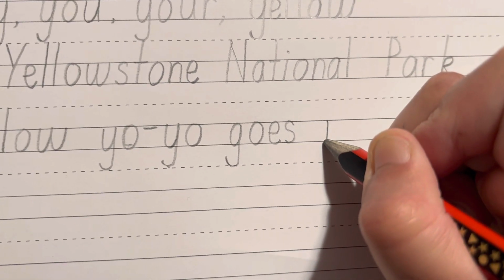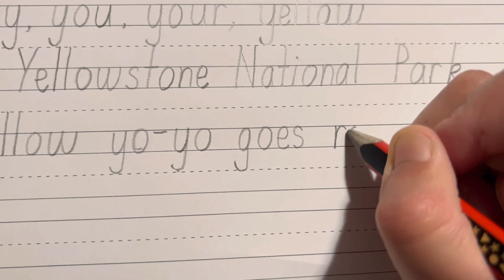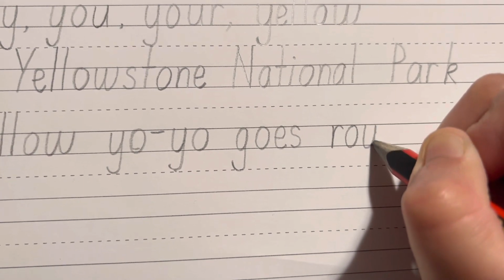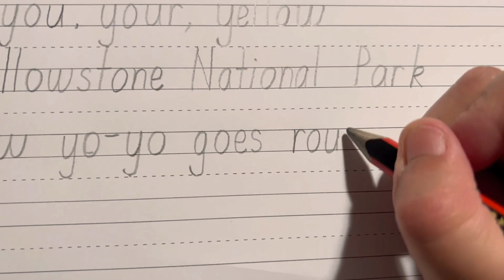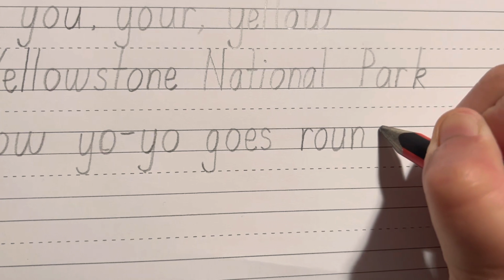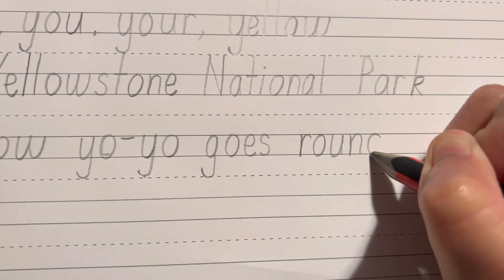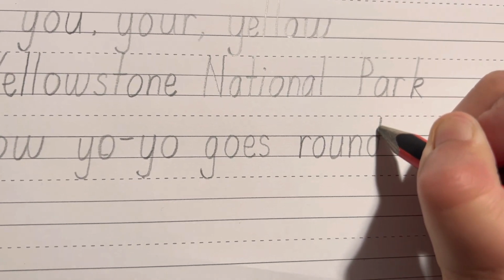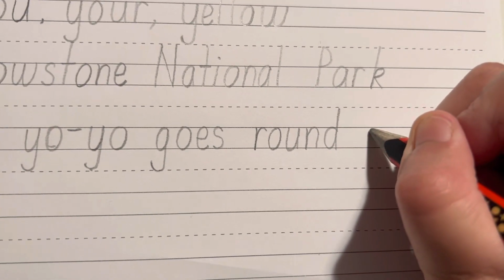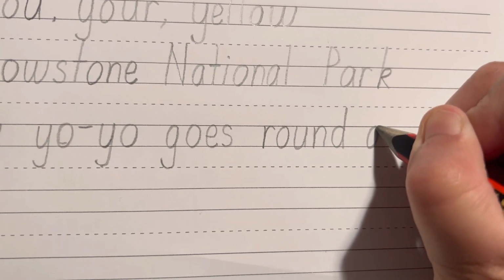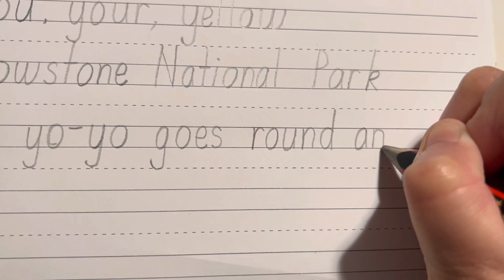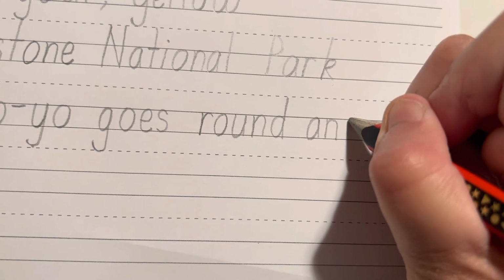So R, O, U, N, and the D, you're going to go around and all the way up, touching the top line and back down. And then finger space again, then you have and, around and up and down, down, up and around, and another D.